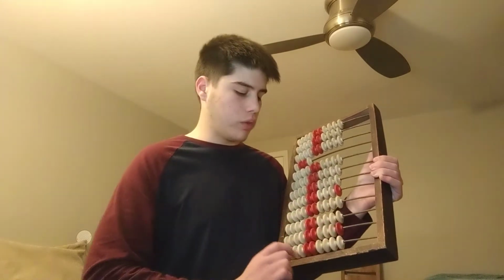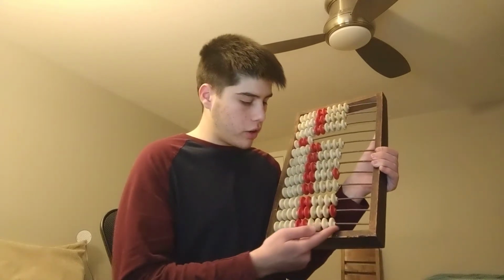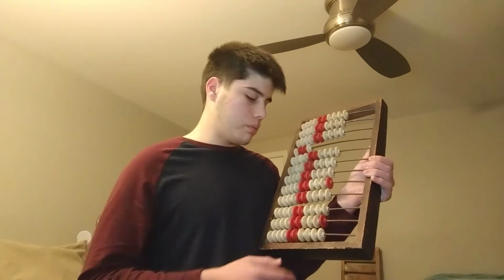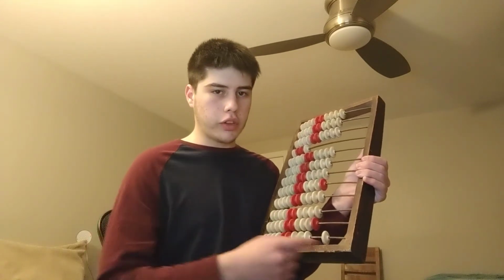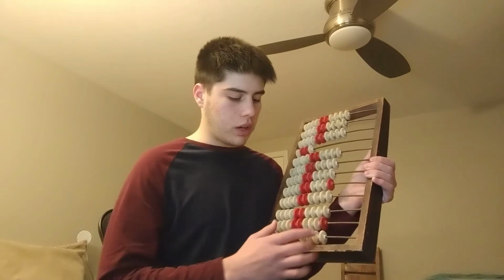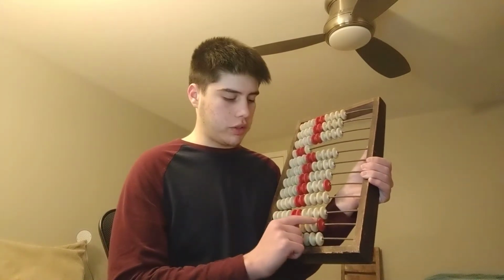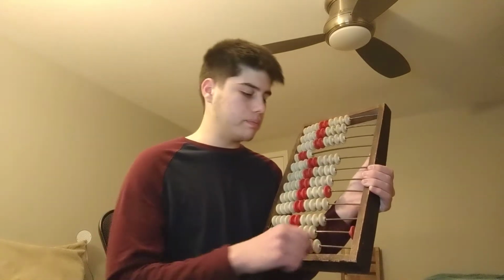Each wire represents an order of magnitude, right? So there are 10 beads on each wire. The first wire is for the ones place, the second is for the tens place, the third is for the hundreds place, and so on and so forth. So you can count with this very easily. You just move all 10 beads over one by one, and then when you're out, just carry one on the next wire.